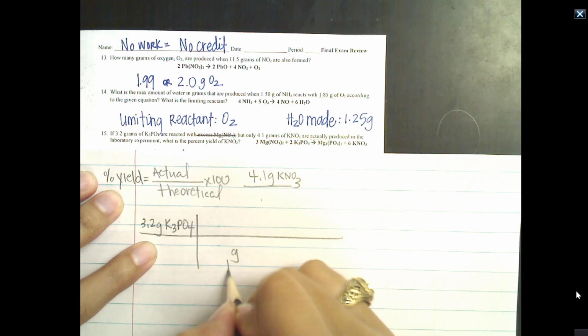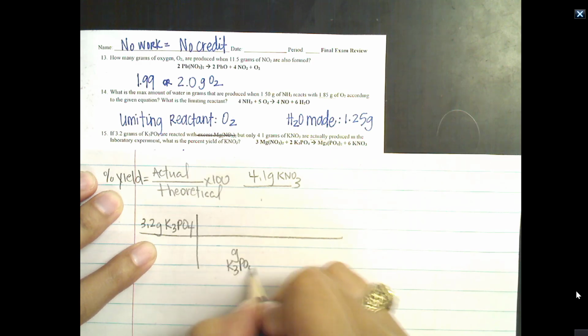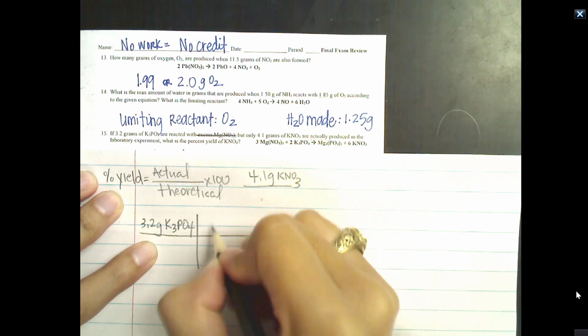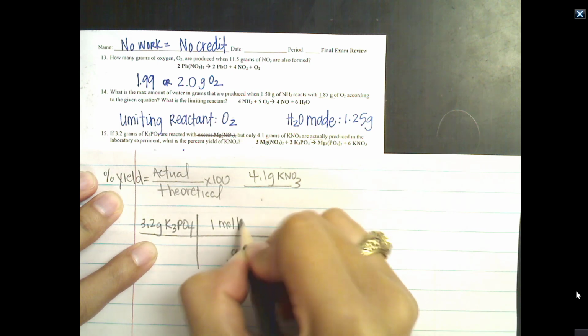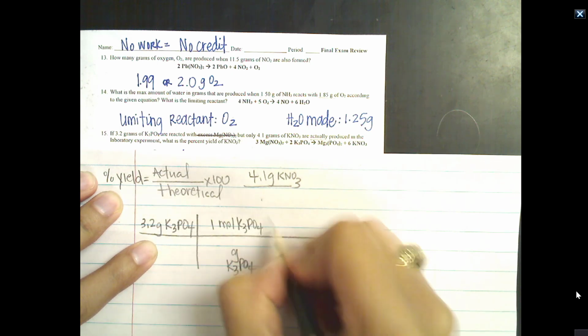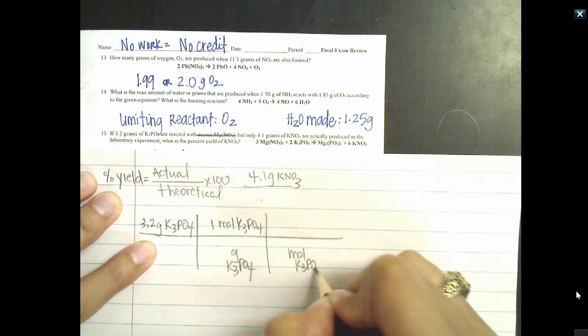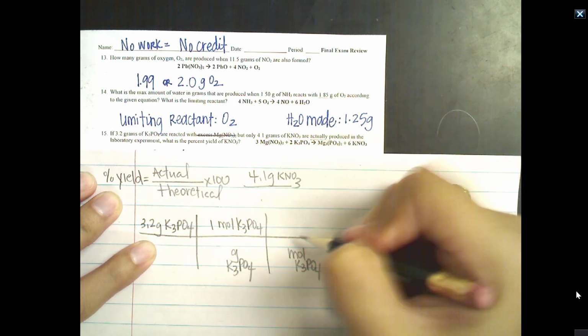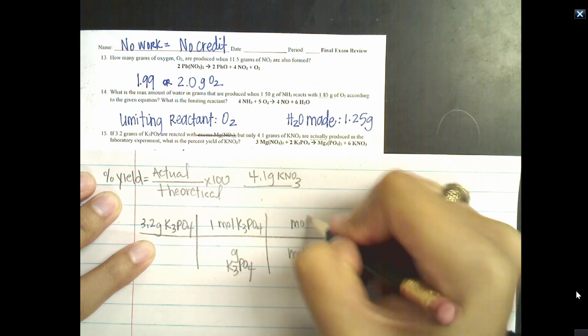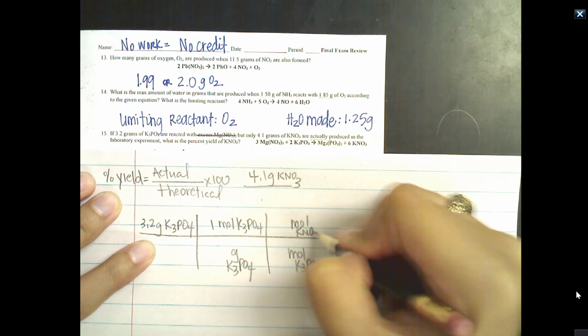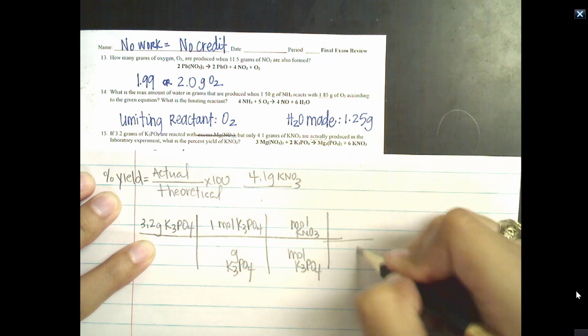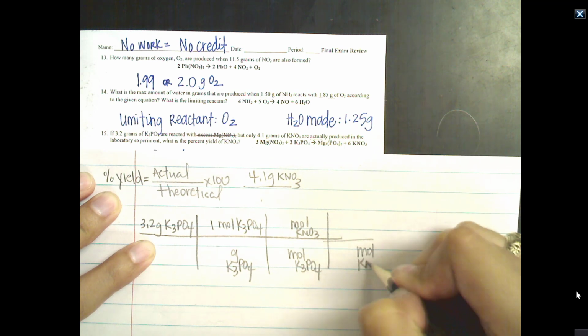So we get rid of grams K3PO4, convert that into moles, get rid of moles, convert that into moles of my other formula, and then last I can change that into grams.